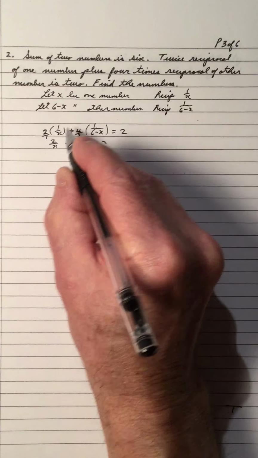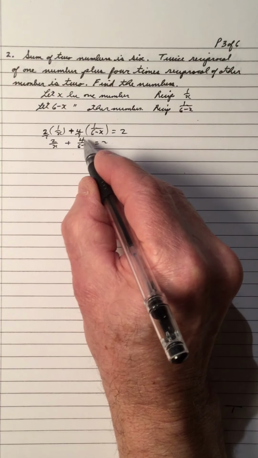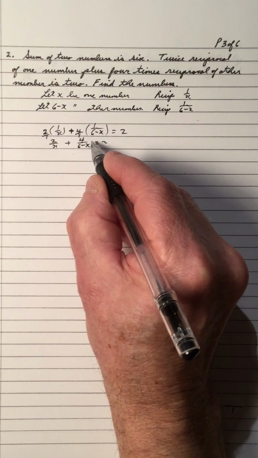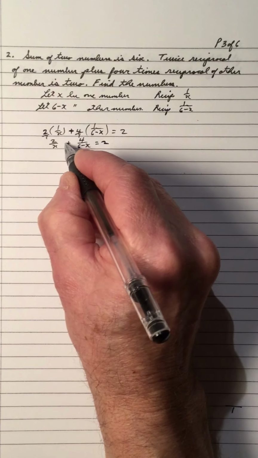Remember, 2 is 2 over 1, 4 is 4 over 1. So 2 times 1 is 2, 1 times x. 4 times 1 is 4, 1 times 6 minus x. 6 minus x equals 2.